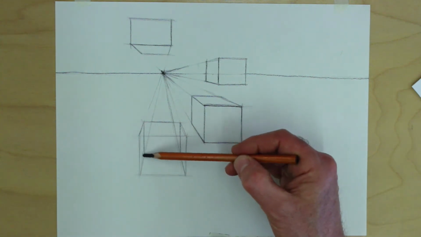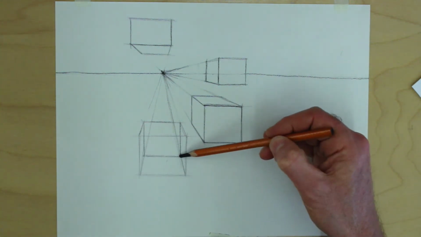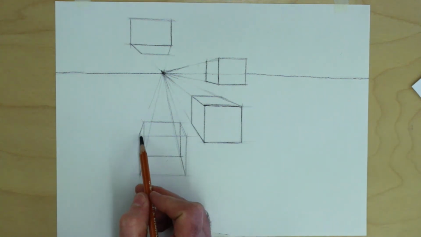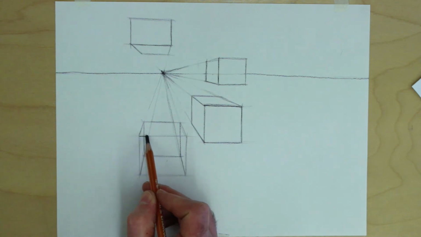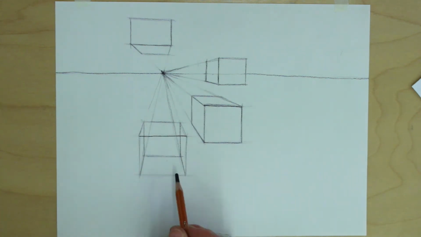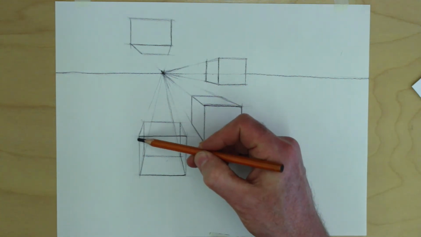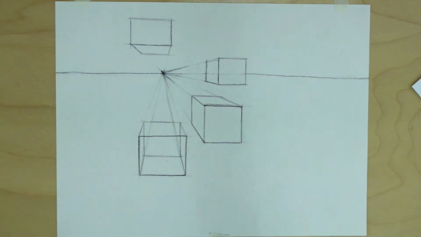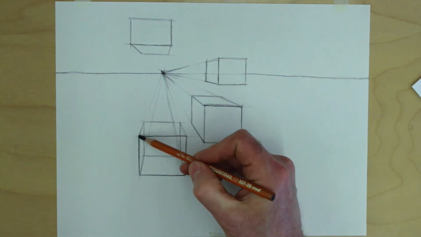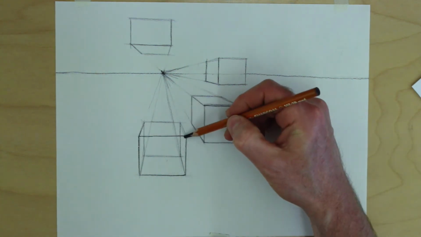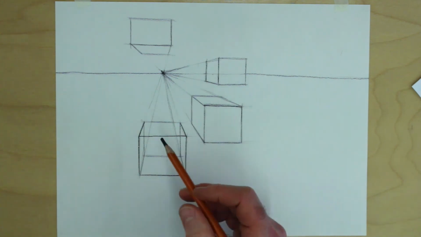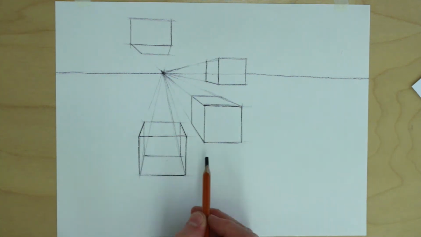And we should also, and this is a way to check what you've done, strengthen those lines in front so everybody can see it a little bit better. The visible lines, it's always a good idea to make them a little bit darker. And you can see how that played out fairly well.